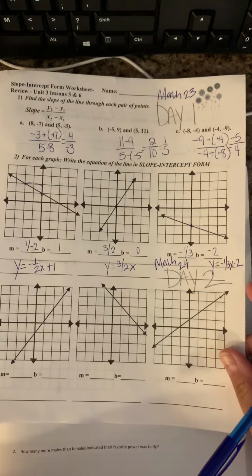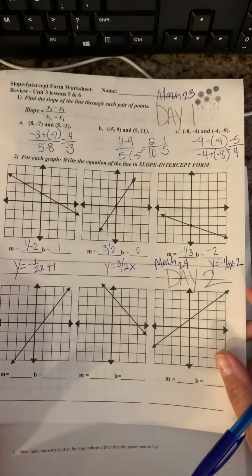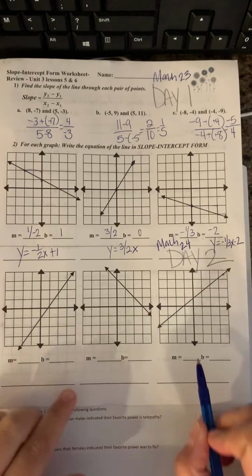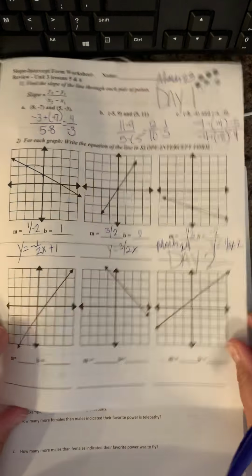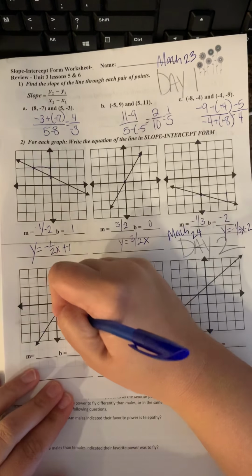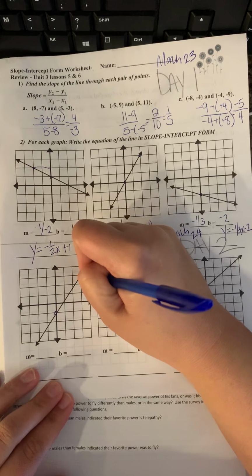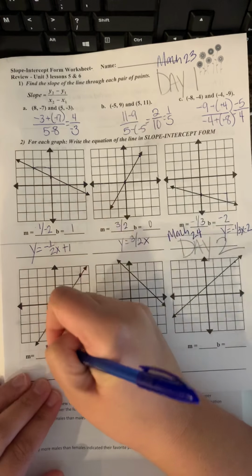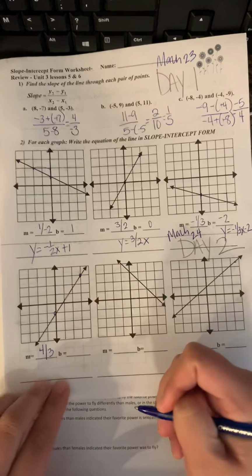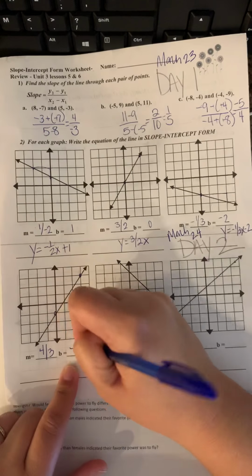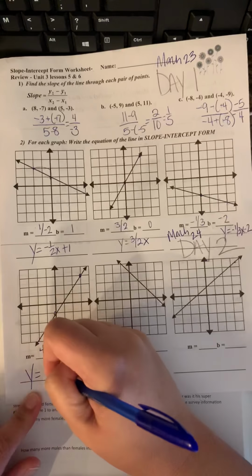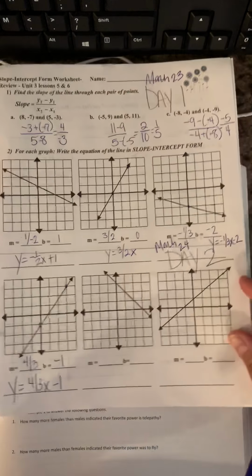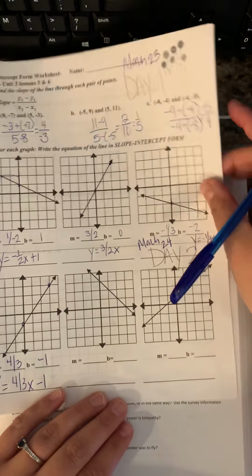Hey guys, it is Wednesday, March 25th's lesson, and we're going to go over the slope DMR problems from the day before. So you're going to take 2 points, 2 pretty points, and that's 1, 2, 3, 4 over 3 as my slope, and my y-intercept is a -1. So my equation is y equals 4/3 x minus 1. This should be very easy. You should be able to work through these with no problem.